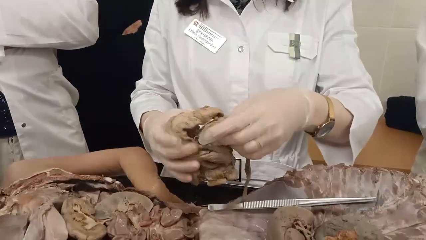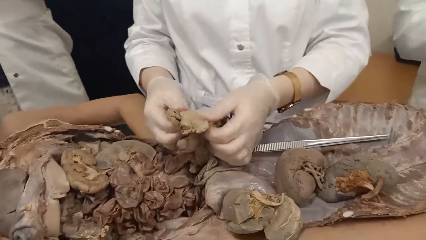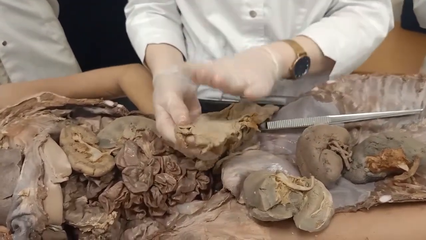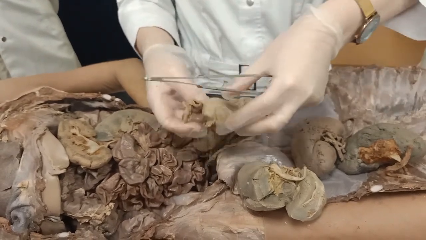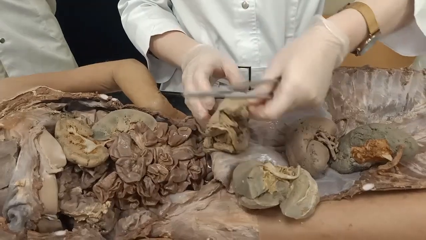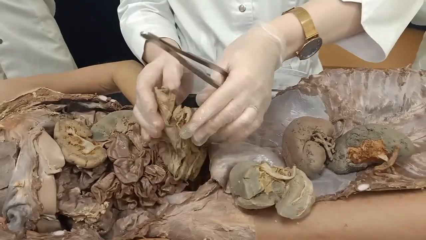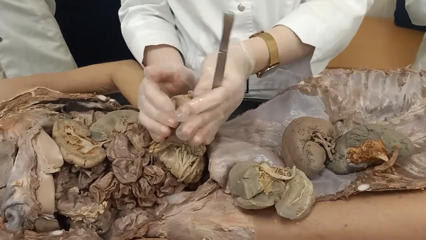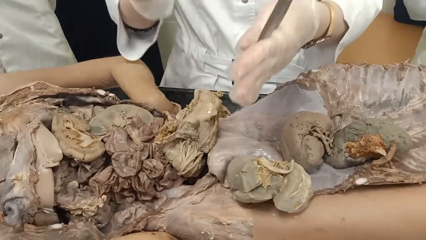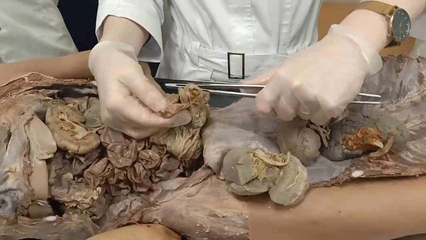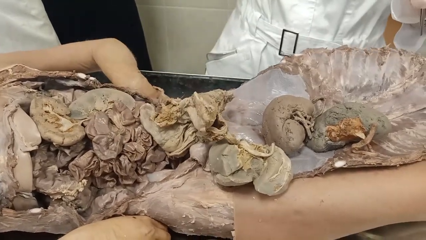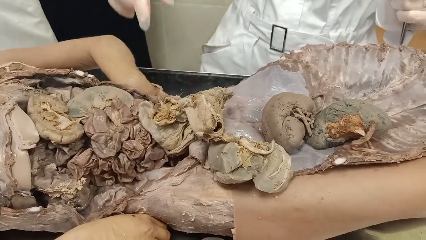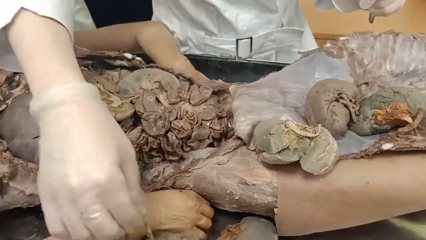And so from outside, the empty urinary bladder is located retroperitoneally, so it is covered by peritoneum only from the posterior side, and the full urinary bladder is located mesoperitoneally. It is covered by peritoneum from three sides, from the posterior and lateral sides, and anteriorly there is adventitia.